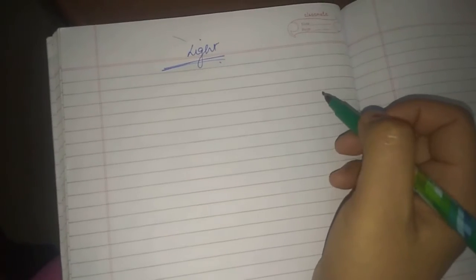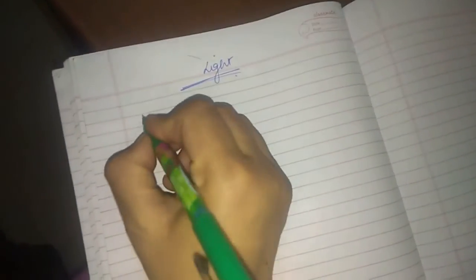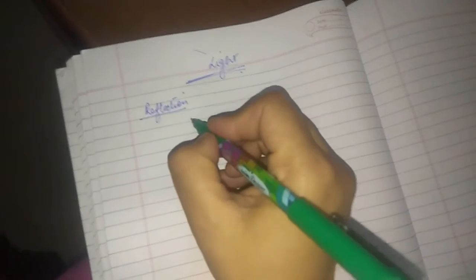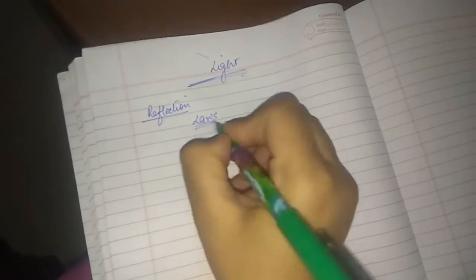Okay students, so let us discuss some of the basic terms used in this chapter. Reflection: these are the laws of reflection.